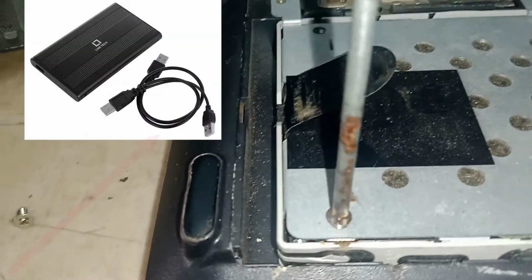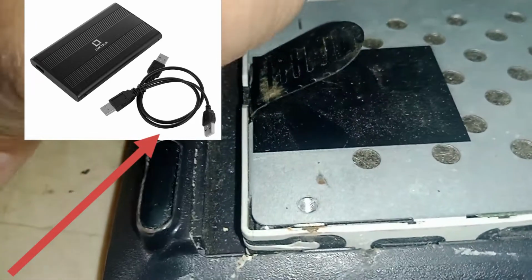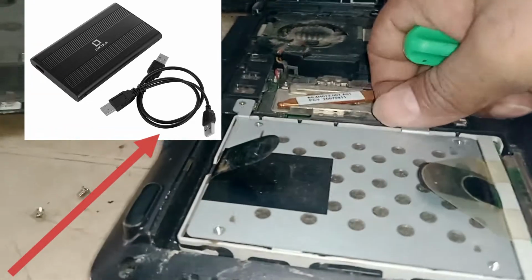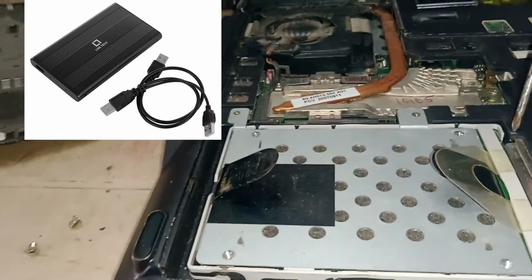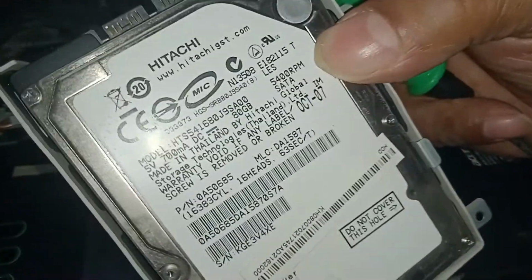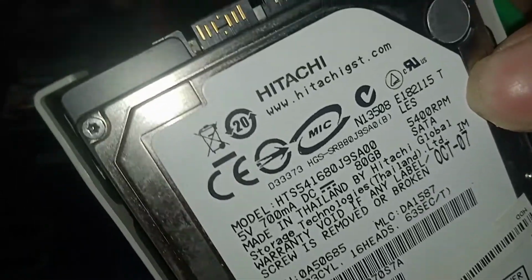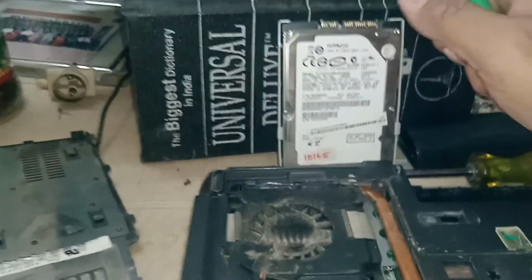If your laptop is not working, you can remove the hard disk and buy an external hard disk drive enclosure case for laptop, as shown in the figure. You can remove this hard disk, connect it to that external hard drive enclosure case, and use it as an external hard disk drive. You can see this is a Hitachi hard disk. So you can see the configuration of it. So the hard disk is removed.